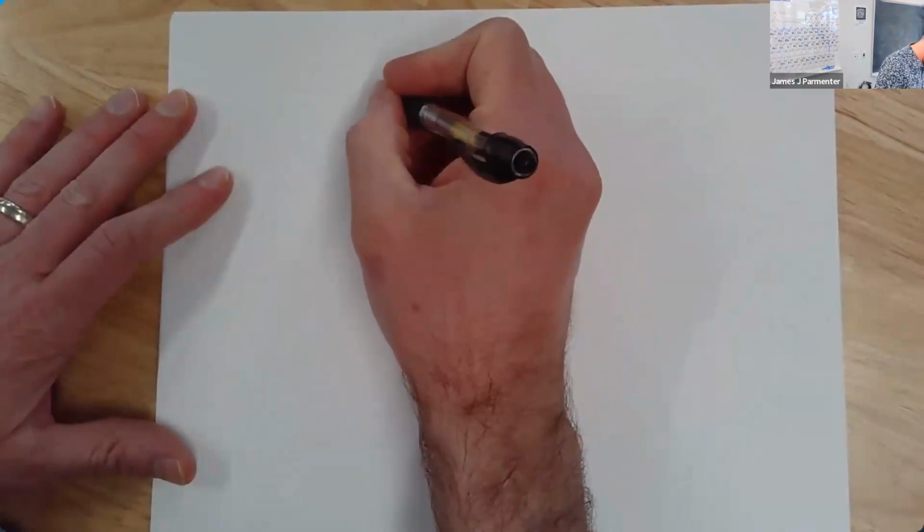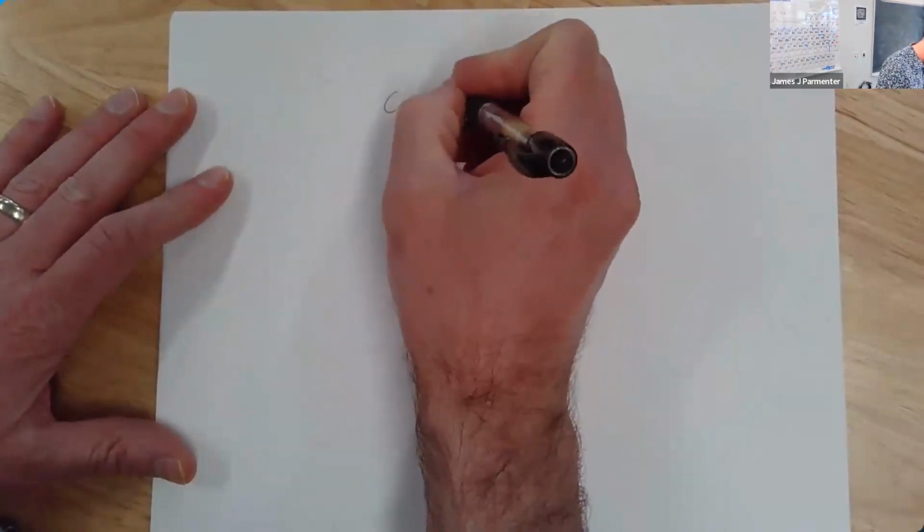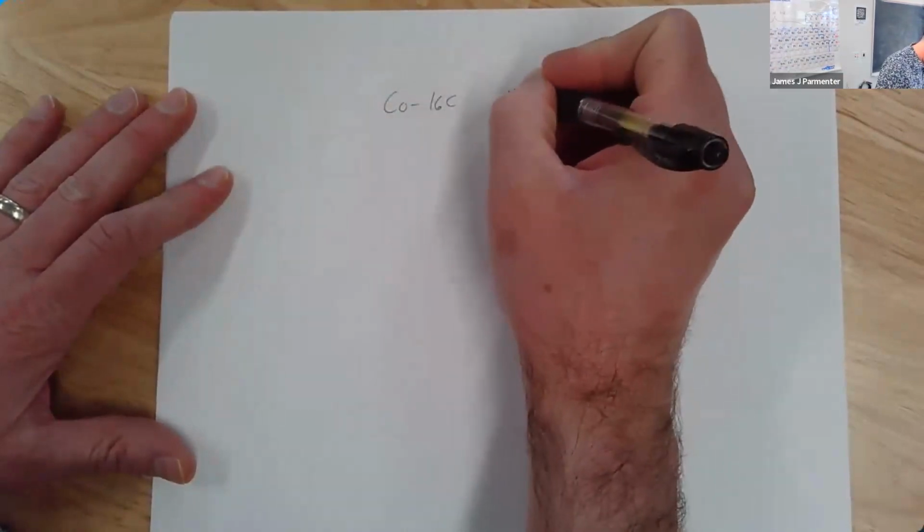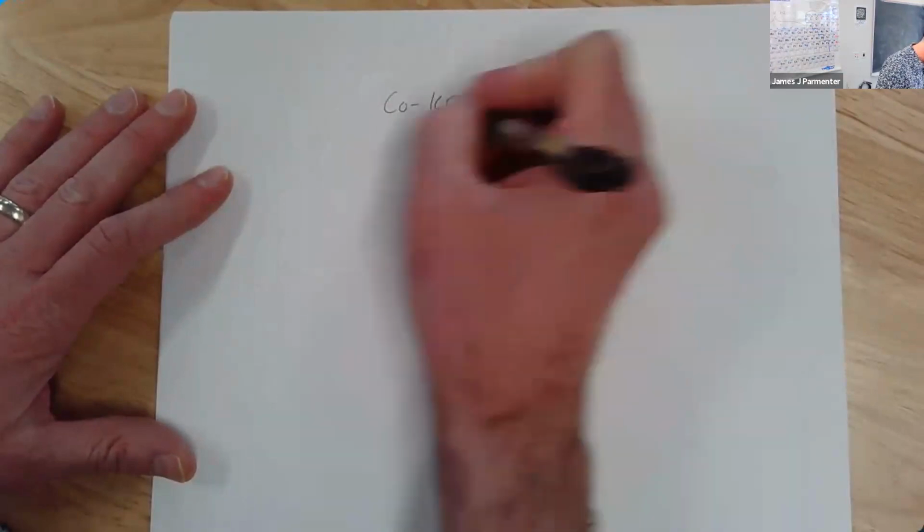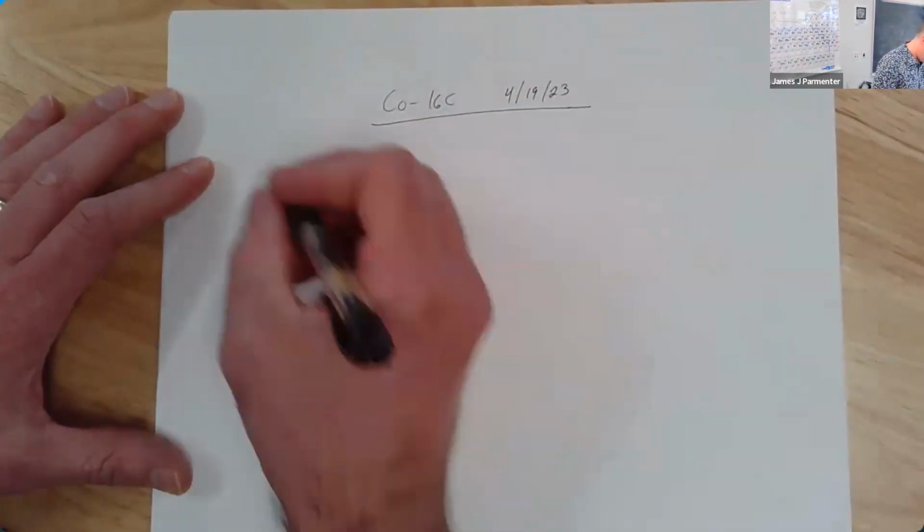So I was going to start talking about domain and range of functions of two variables. But actually, before we even do that, let's remind ourselves of how domain and range work in general. So let's write down where we're at, Co-16C. Today is the 19th of April. Domain and range.